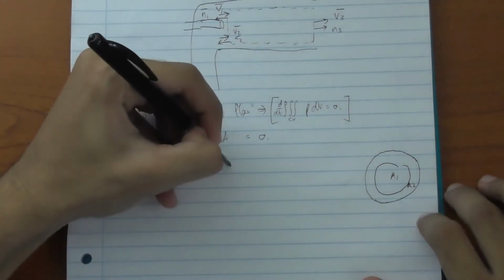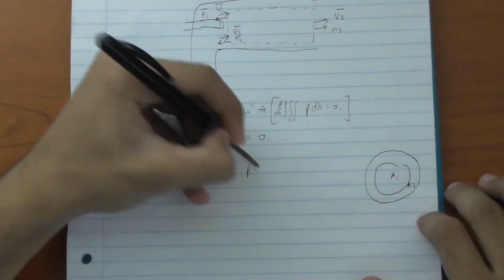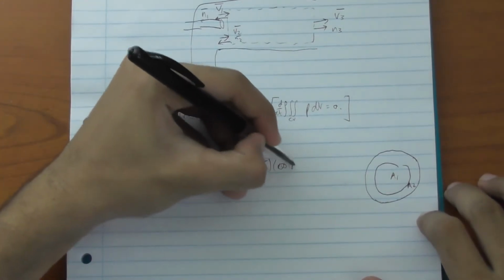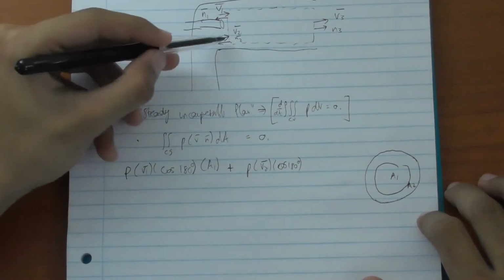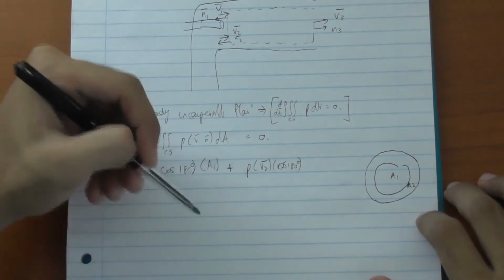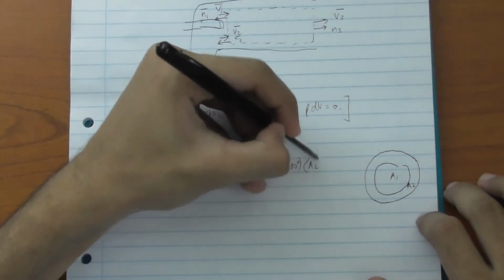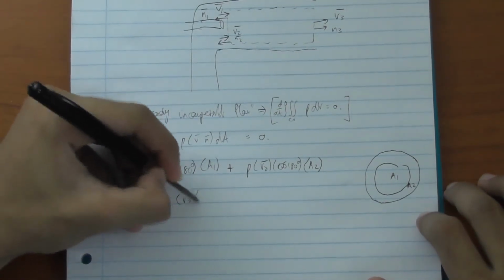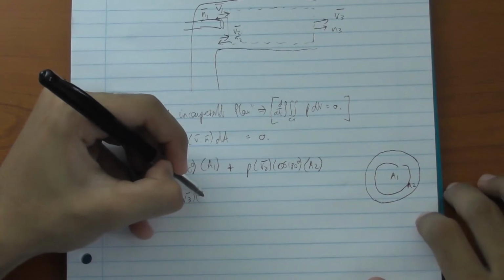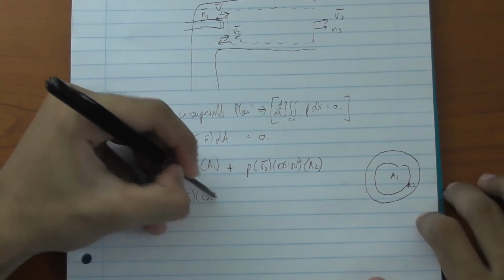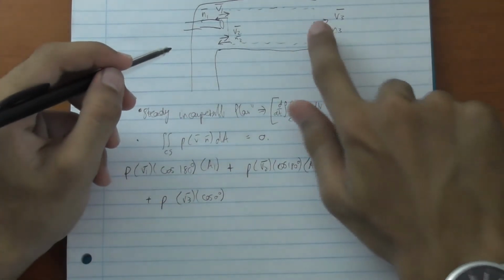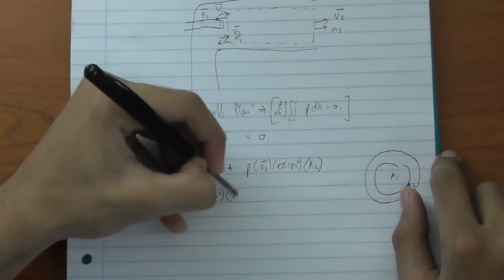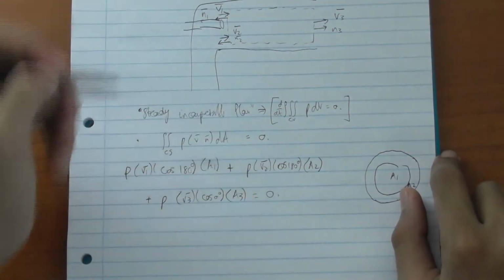Okay, I'm going to say plus rho V2 n2, which is also cos of 180 degrees because the angle between the normal vector and the velocity vector is 180 degrees, multiplied by area 2, plus density multiplied by velocity 3 multiplied by cos of 0 degrees, and that's because the velocity vector is in line with the normal vector, multiplied by area 3, is equal to 0.